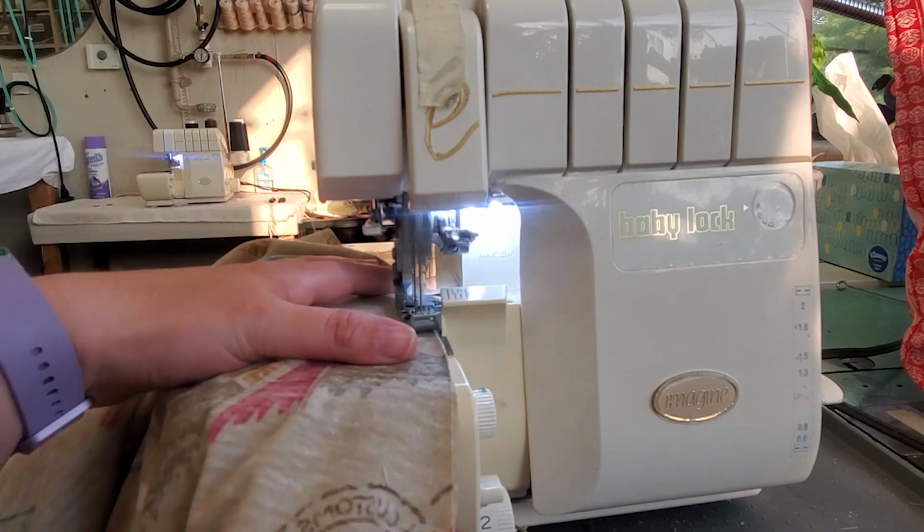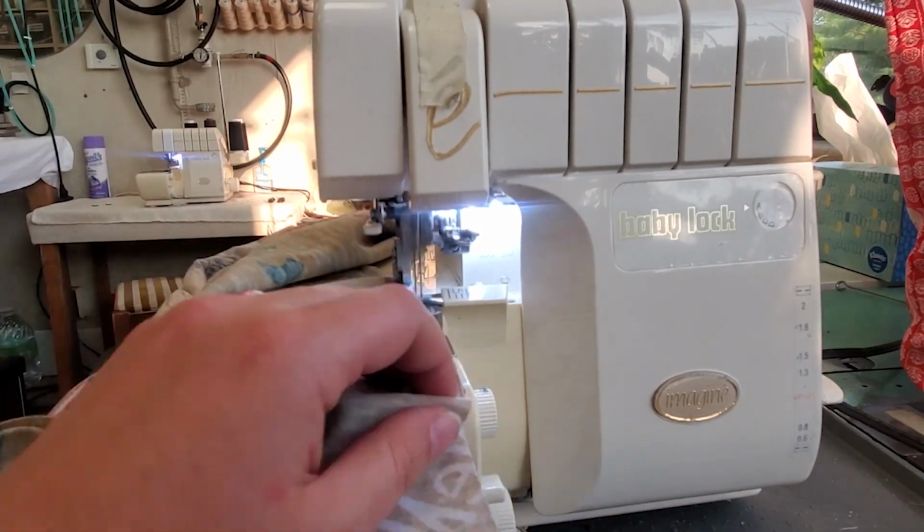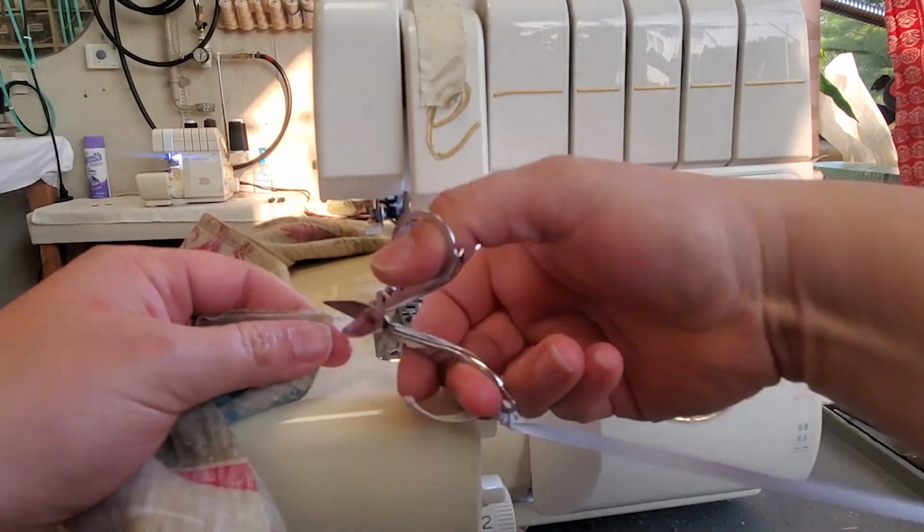And again, I'm going to have to check that because there might be something wonky somewhere that's pulling that so that it's causing it to break.